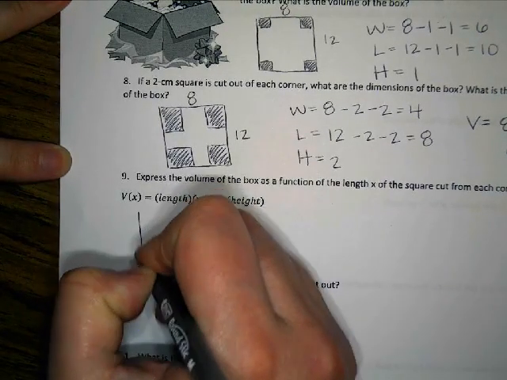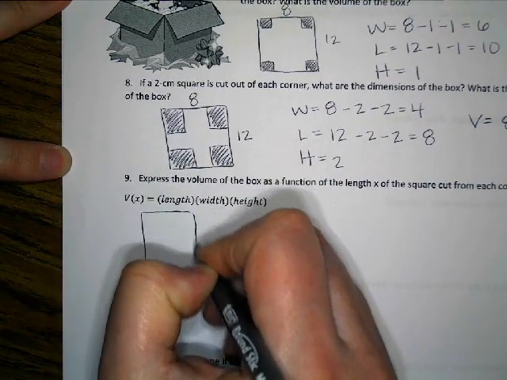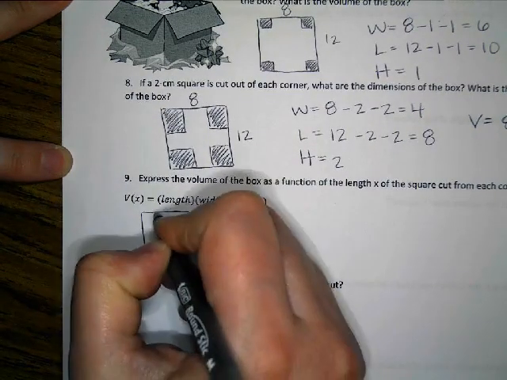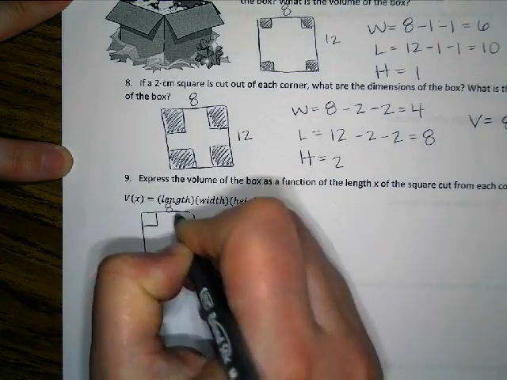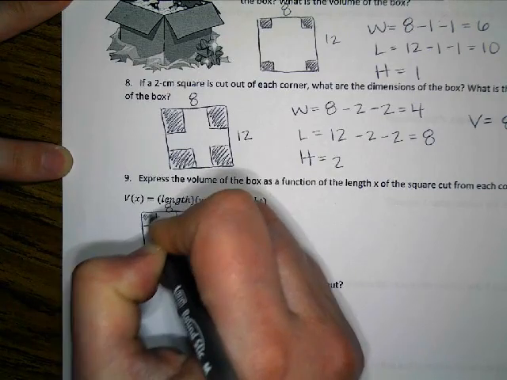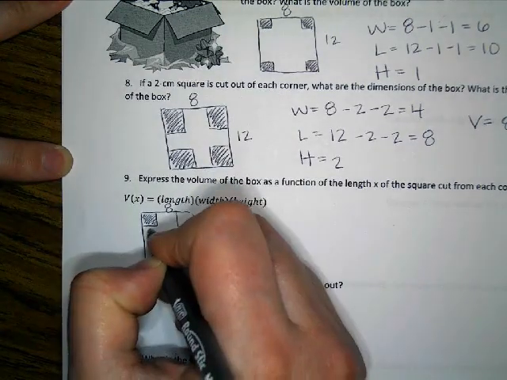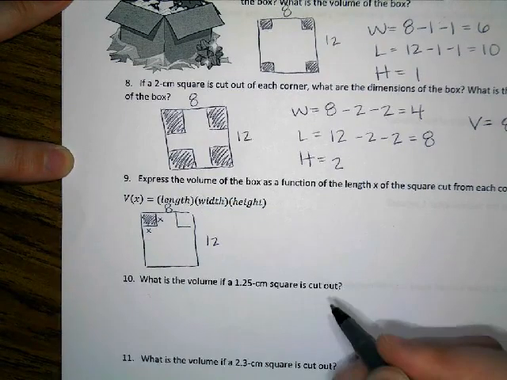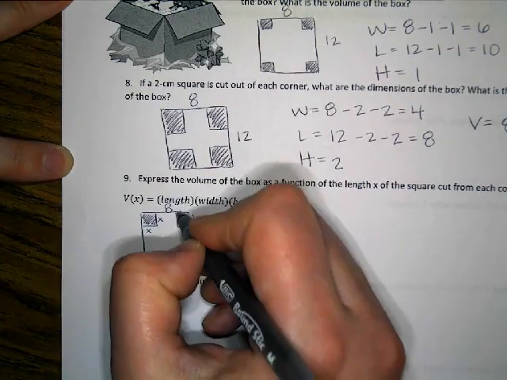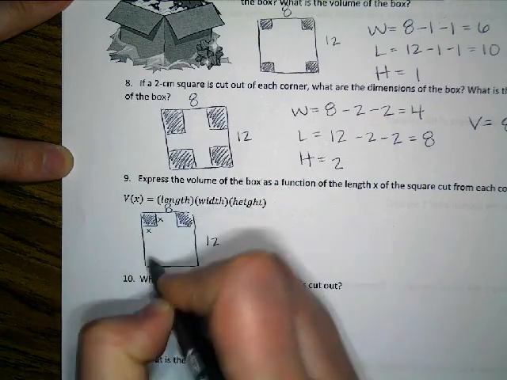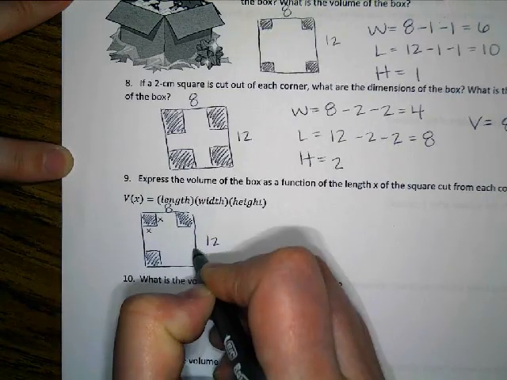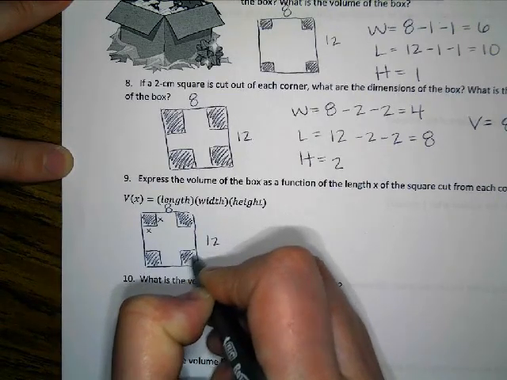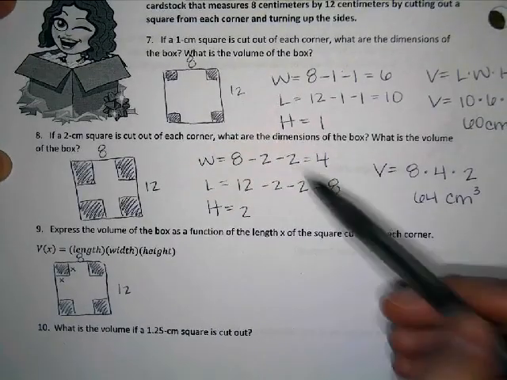And this time they're going to say, well, what happens if you don't know what size square you're cutting out from the corners? So if we don't know the size of the square, we're going to call the dimensions of the square x by x. Because that's what we do when we don't know something. We give it a variable. So we're going to call that square x by x.